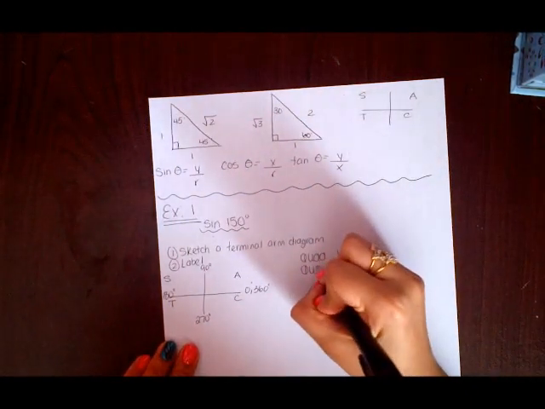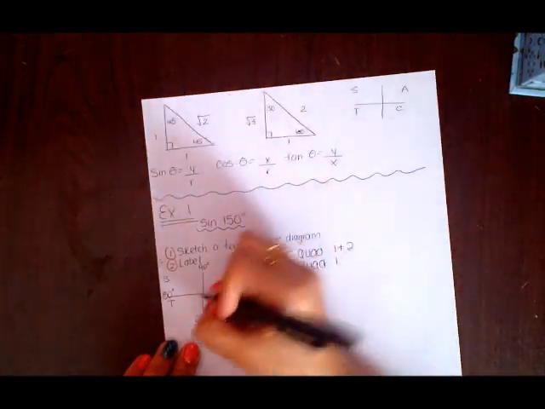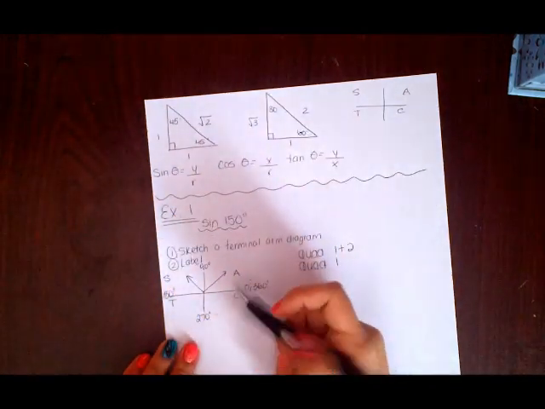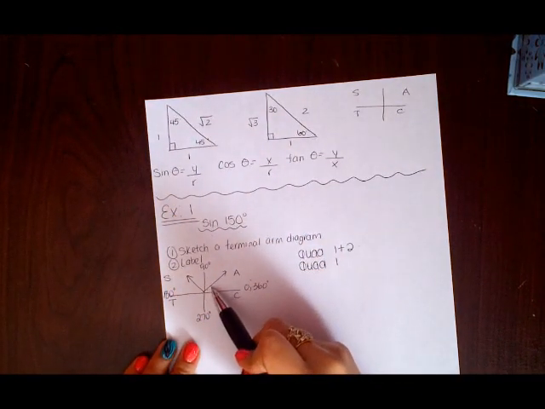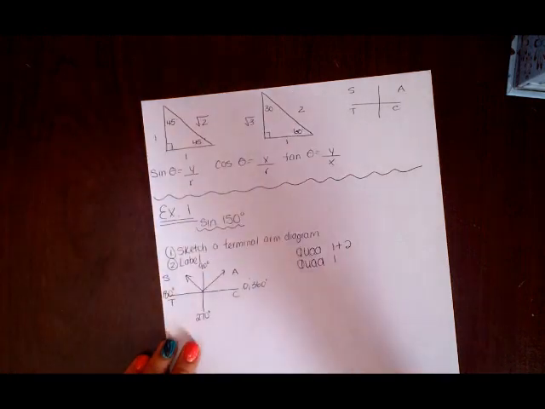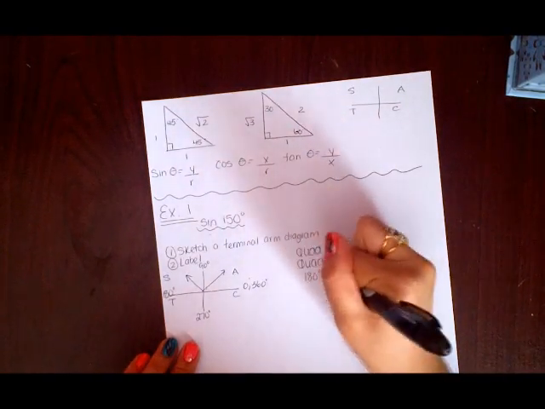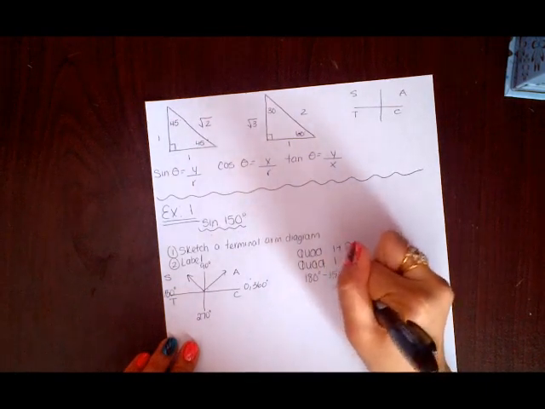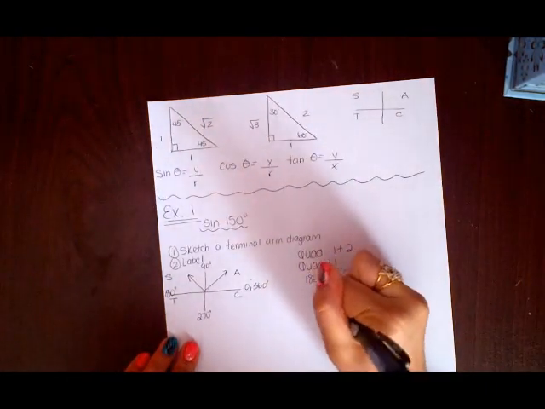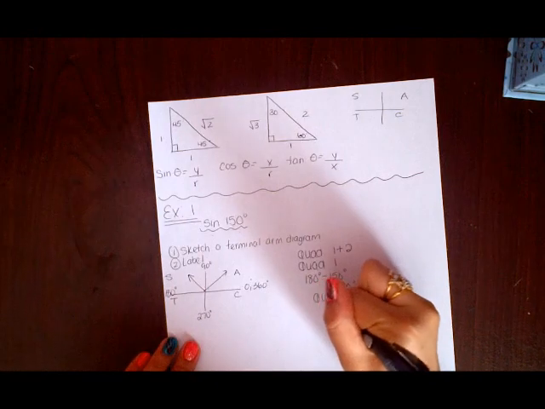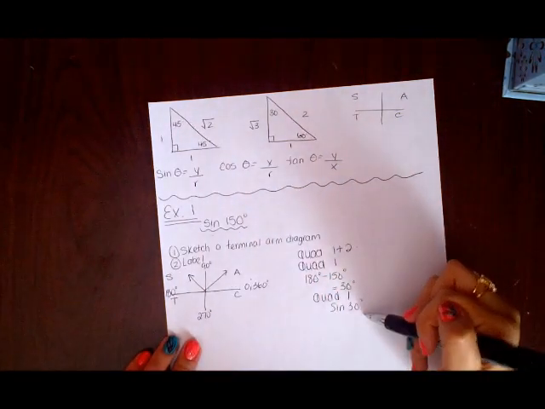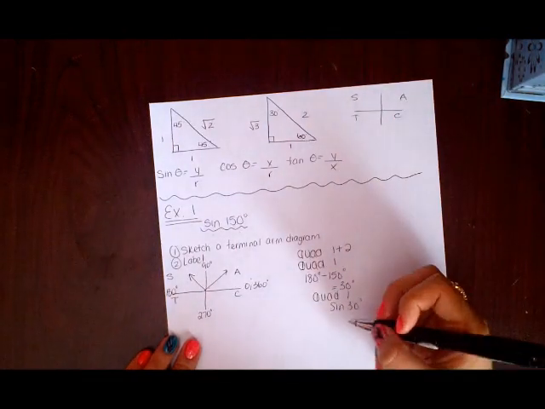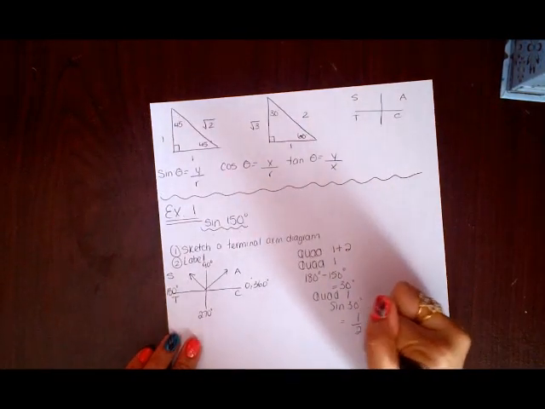In quadrant 1, we have to find what angle the triangle is going to be at from the origin. So to do that, we're going to subtract 150 degrees from 180 degrees, which is going to give us 30 degrees. So in quadrant 1, the angle equals 30 degrees. And since this is a special angle, we can go back to our special triangle, and we know that sine 30 degrees equals 1 over 2.